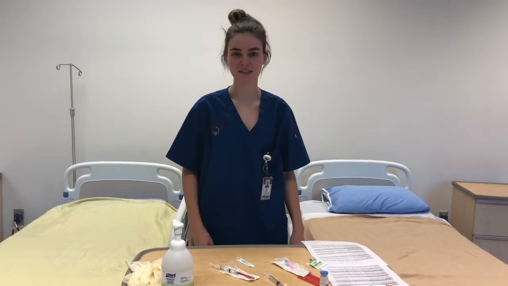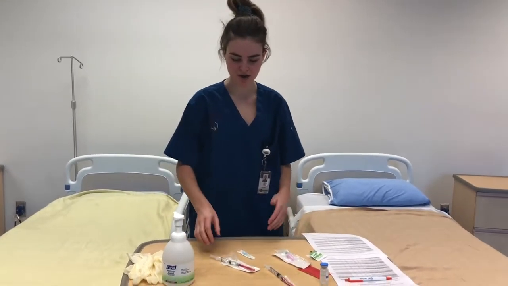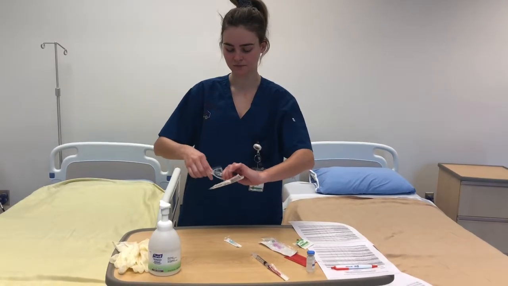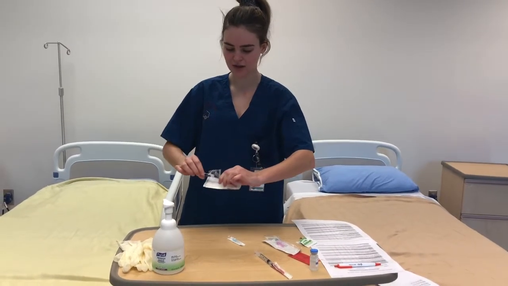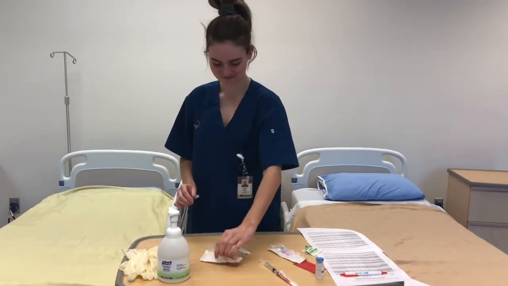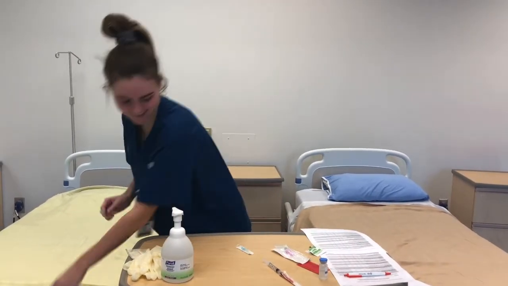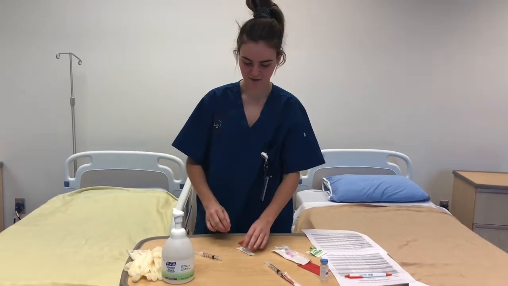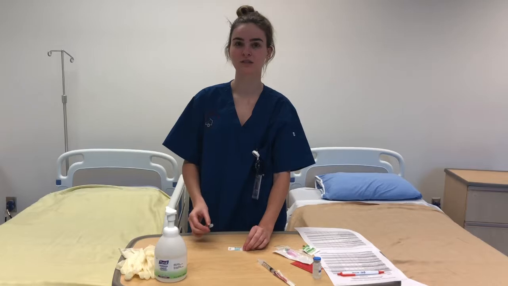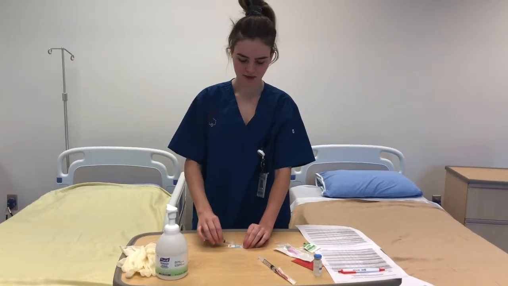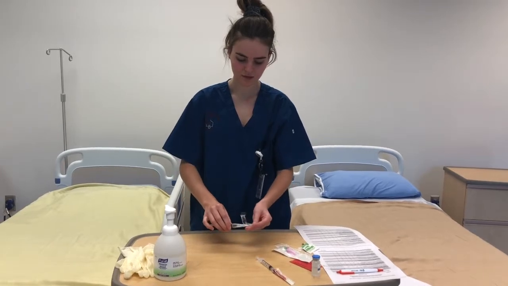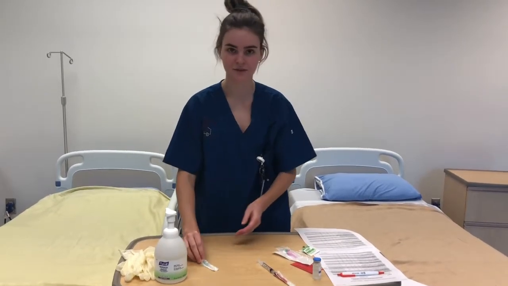Okay, so now that we are giving a subcutaneous injection to my patient, I'm going to be luer locking the needle from the syringe from the heparin medication and discarding this in the sharps container. So now that my heparin is ready, I will be luer locking it onto the appropriate needle, which is a 25 gauge needle. So now it is ready for the patient.